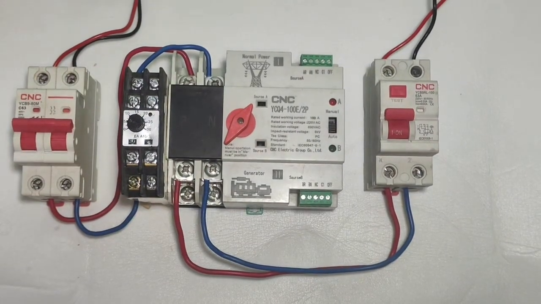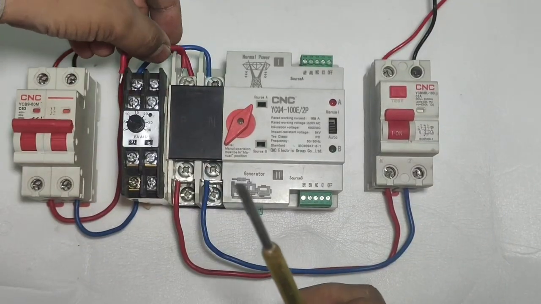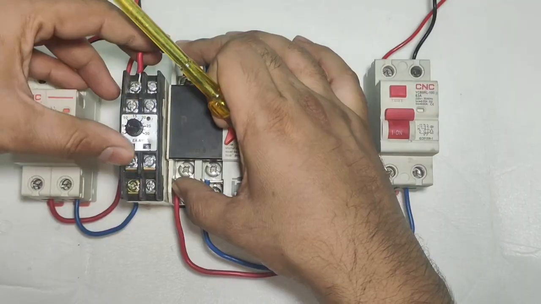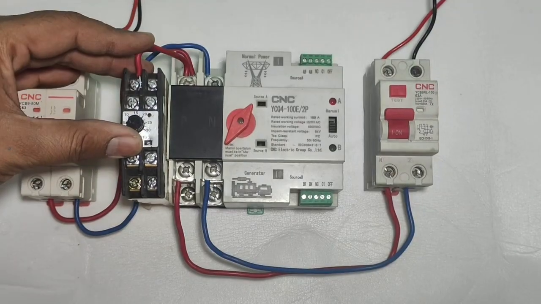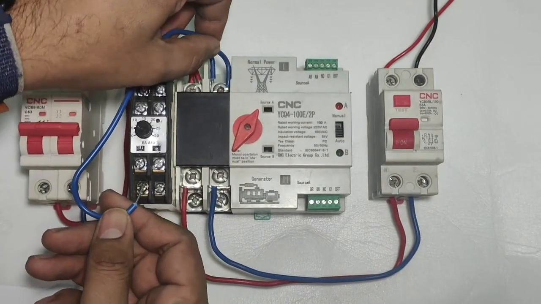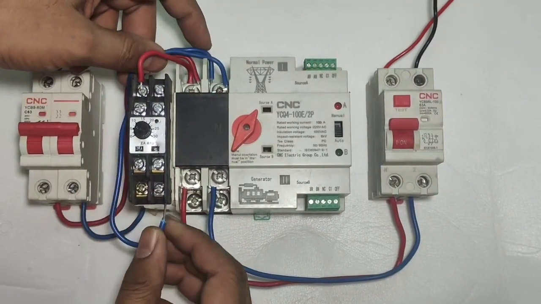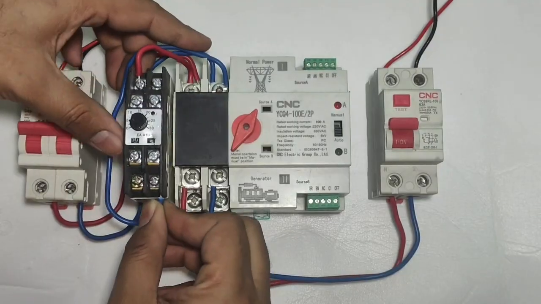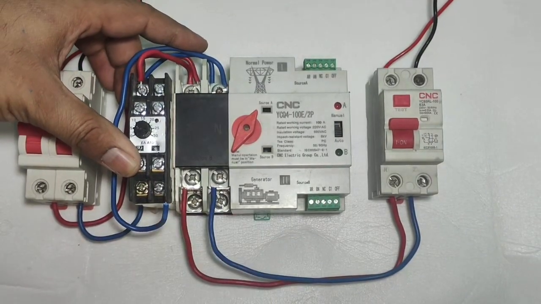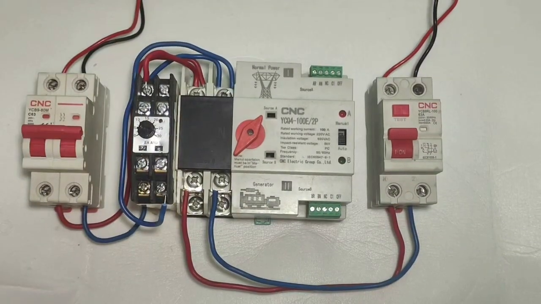We connect one line wire here from the main power supply. You can connect this connector from the MCB output terminal. So the line connector connects here, and for neutral of the main power supply, when the main power supply comes, the timer starts. Okay, timer timing starts.